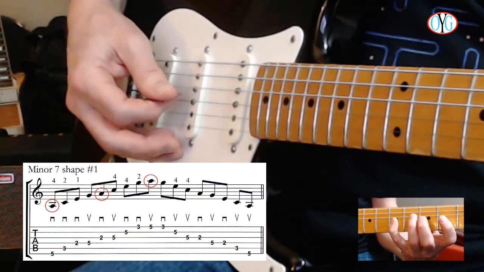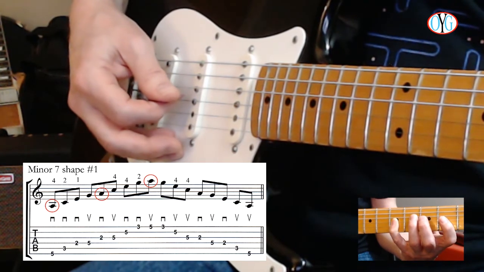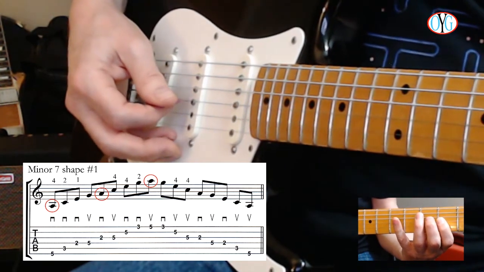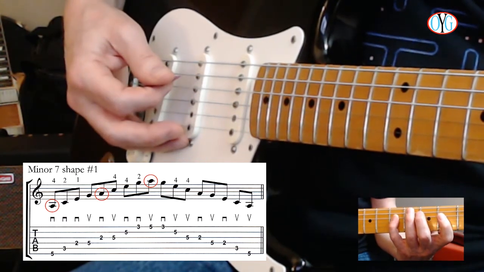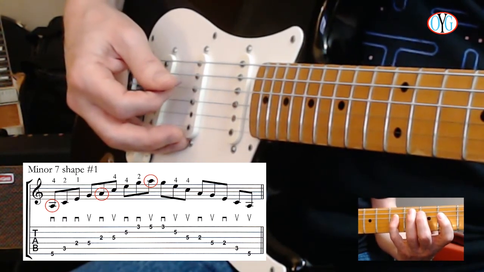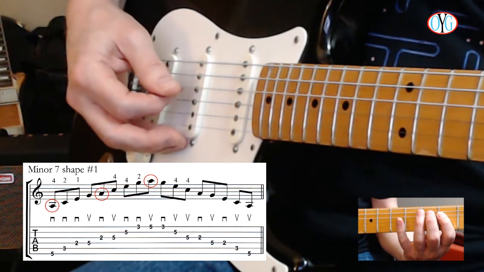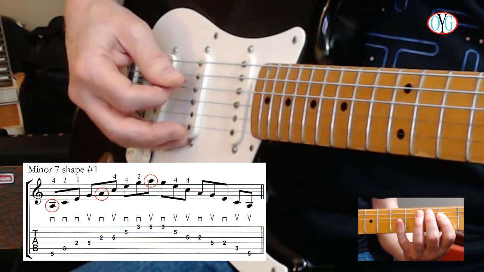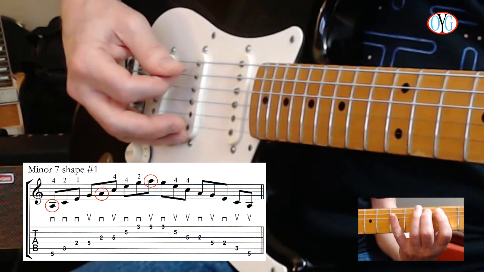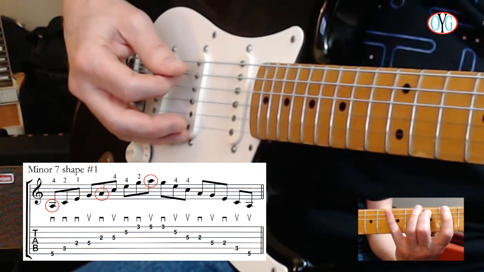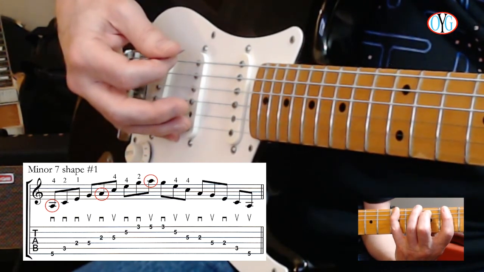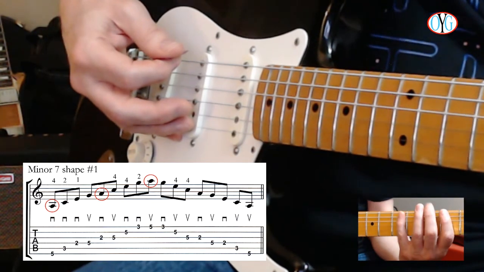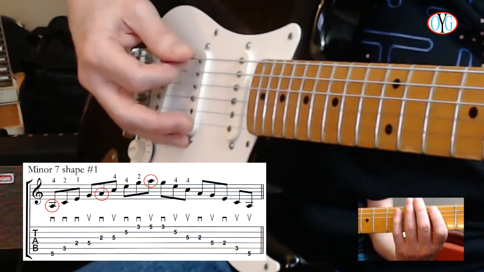Then we're staying on the 3rd string, so a downstroke. We're going to move to the 4th string, upstroke. Staying on the 4th string, downstroke. Moving to the 5th string, an upstroke. Continuing to the 6th string, we continue the upstroke. Okay, let me walk through it for you real quick here.